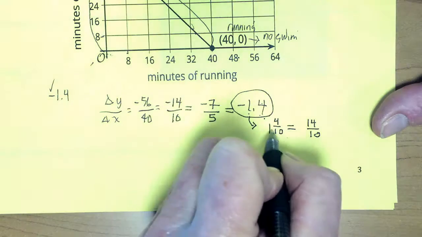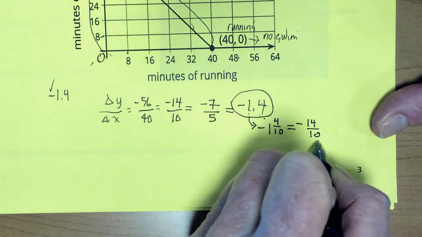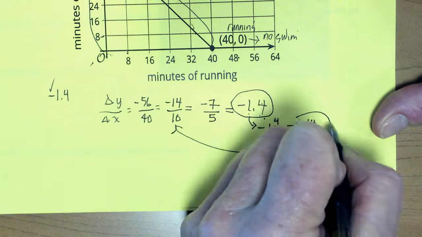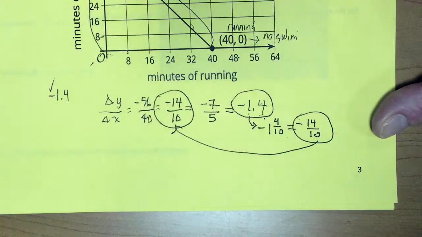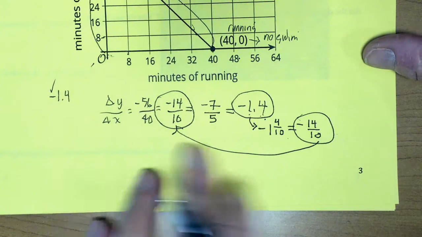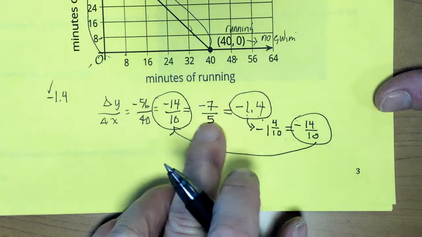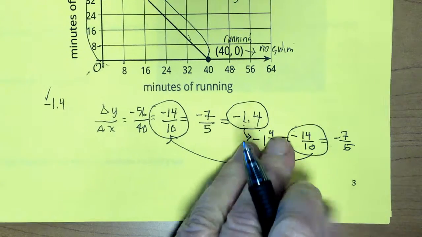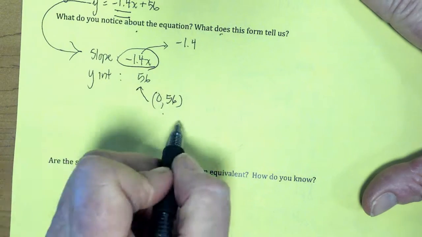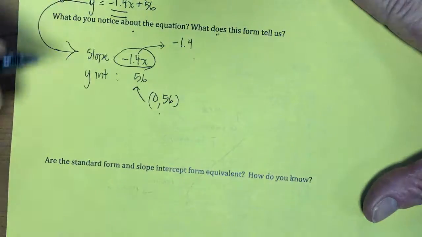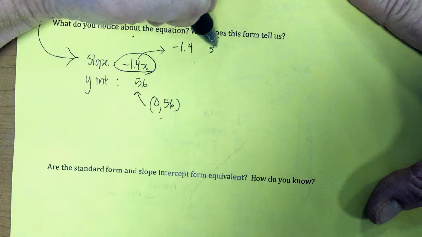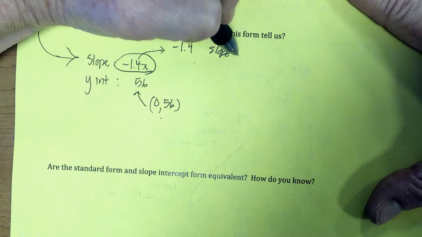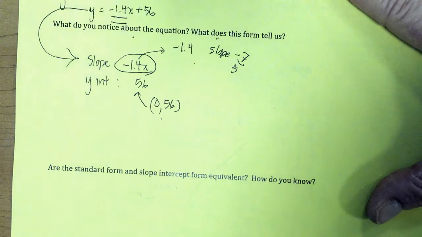And I've got to remember that it's negative. Here we go, right there. There it is, there's my slope. And I can simplify this down further to negative 7 over 5. Oh, so now I get it. This negative 1.4 is my slope, and my slope is negative 7 over 5.